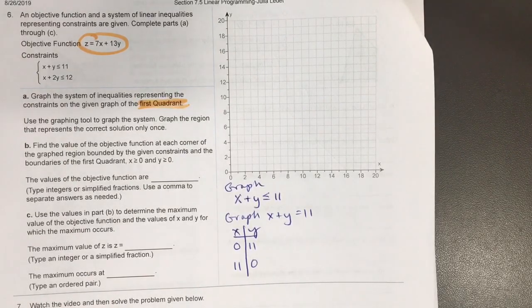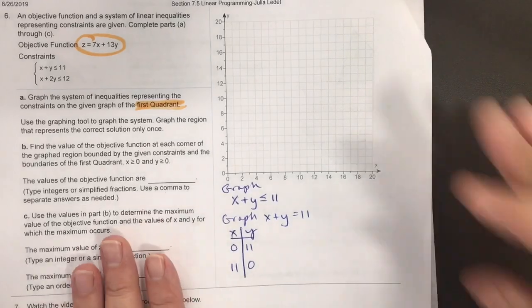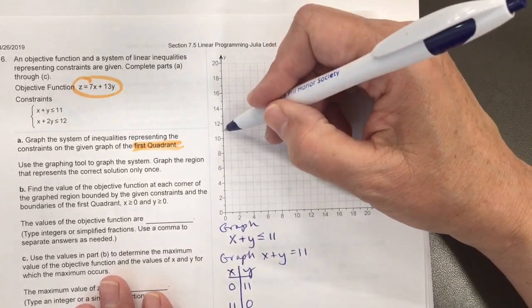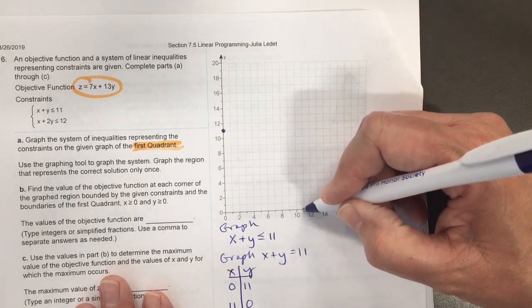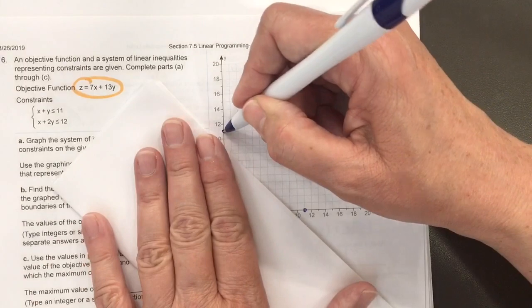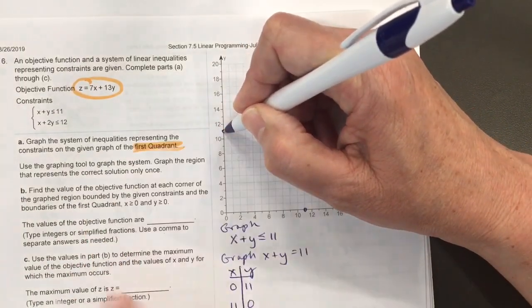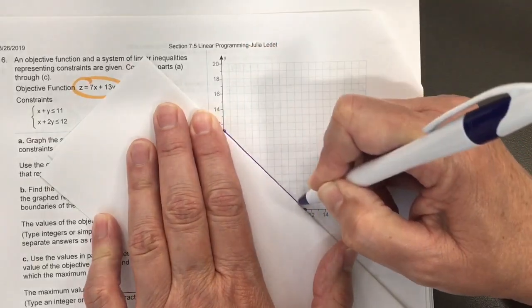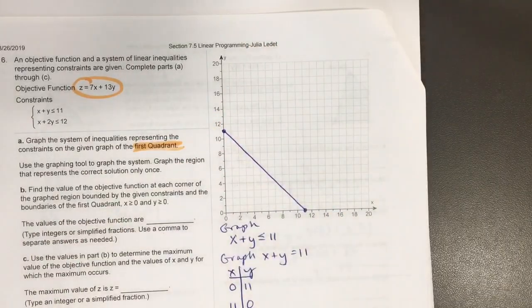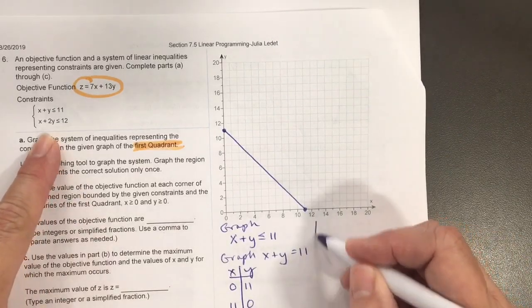I'm going to go to the graph and plot those 2 points. Select the line tool. Secure the line at 11 on the y-axis and 11 on the x-axis. And it will put in this line. It's going to limit you to the first quadrant. When I shade, I'm going to shade below that line, so that little triangle. I'm not going to shade it yet. I'll wait till I have both of these inequalities graphed.